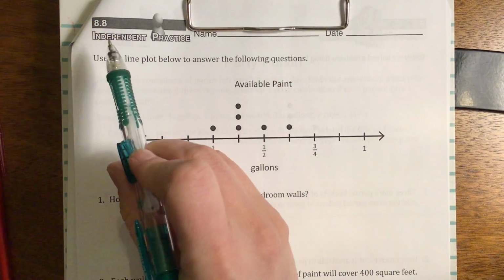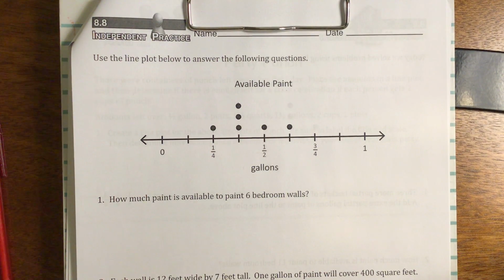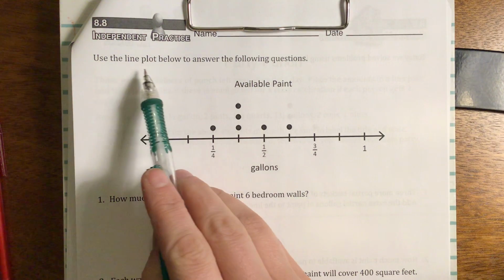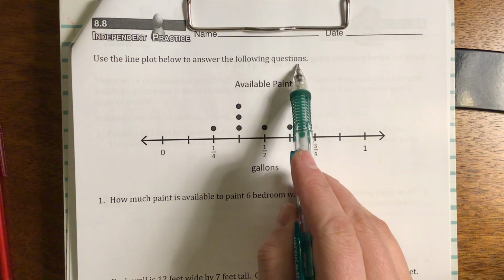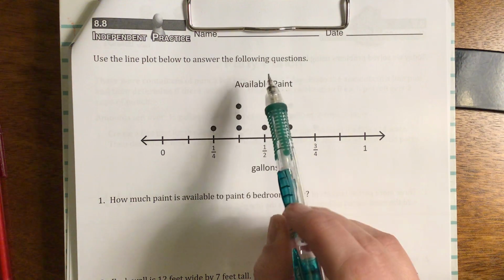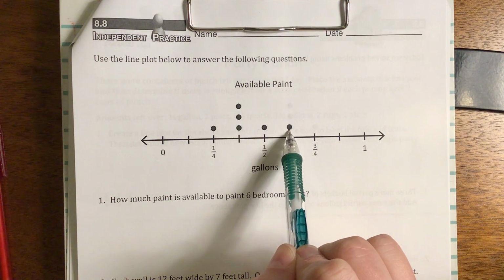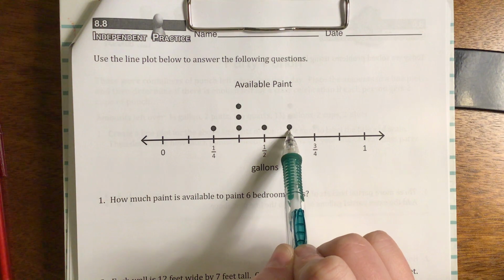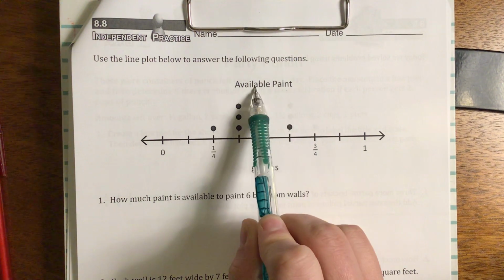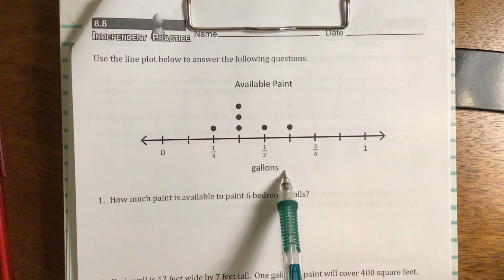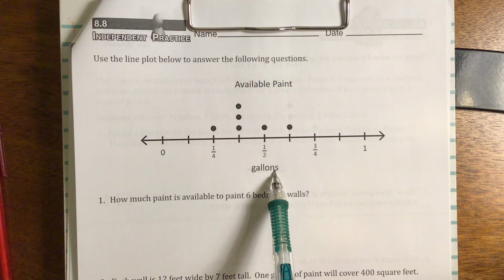Here is your 8.8 measurement and data independent practice. It says use the line plot below to answer the following questions. So I'm just imagining if I went into my garage and I found 1, 2, 3, 4, 5, 6 different containers of paint that were all the same color, so I wanted to use them all for one project. This is the available paint up here, and this is the unit, which is going to be in gallons.